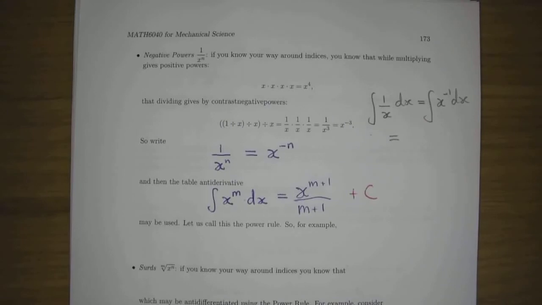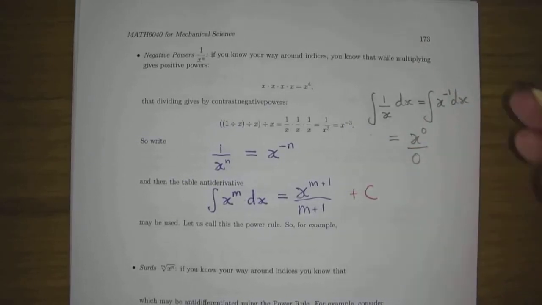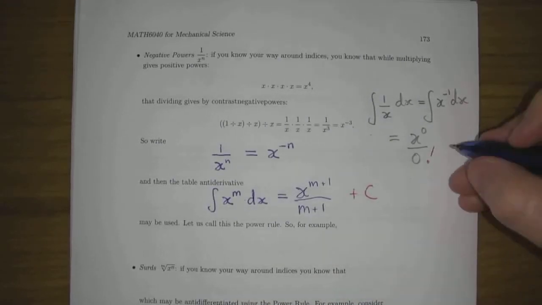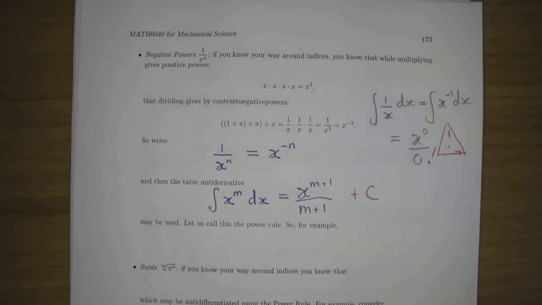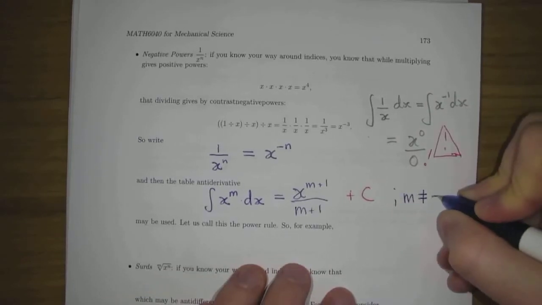This is your only problem. If you do add 1 to the power here, you get x to the 0 divided by 0. And we should know at this stage division by 0 is a problem. This is undefined. And what is the solution? Well, the solution is that the antiderivative of 1 over x is log of x. Okay, so this is true for as long as the power is not -1.